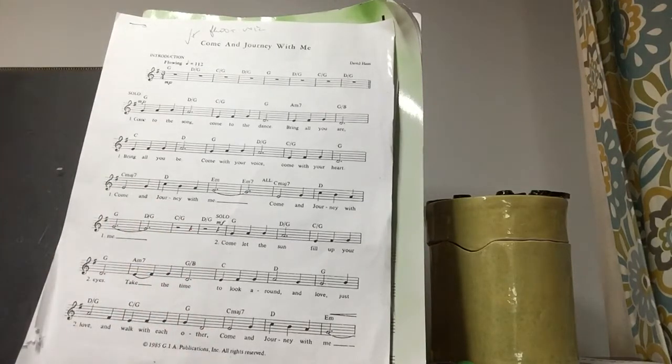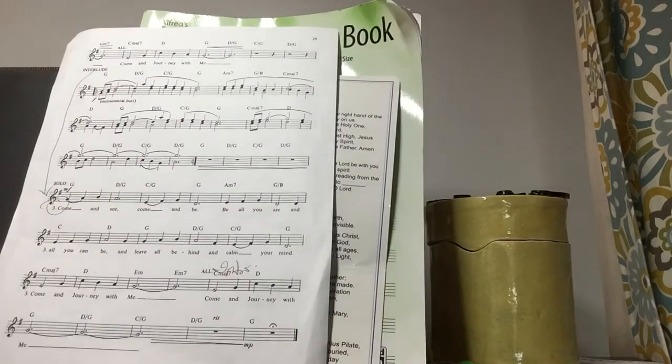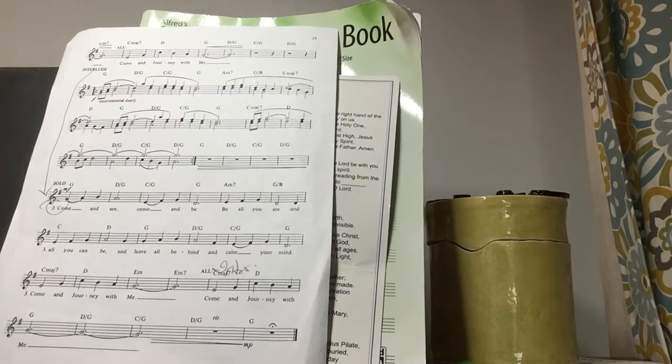Here comes verse 2. Come, let the sun fill up your eyes. Take the time to look around and love, just love, and walk with each other. Come and journey with me. Come and journey with me.